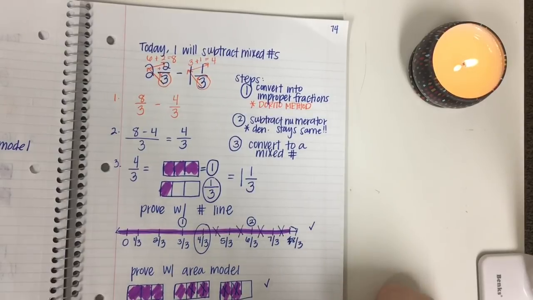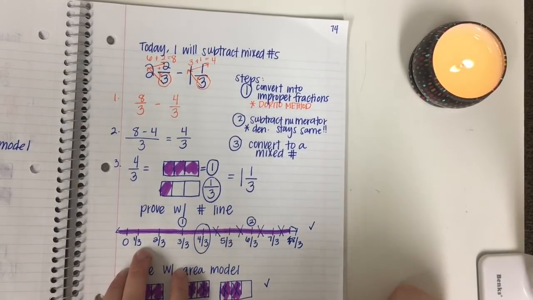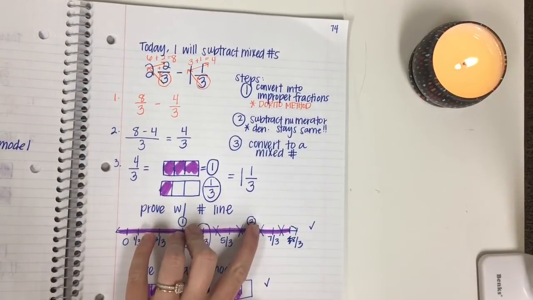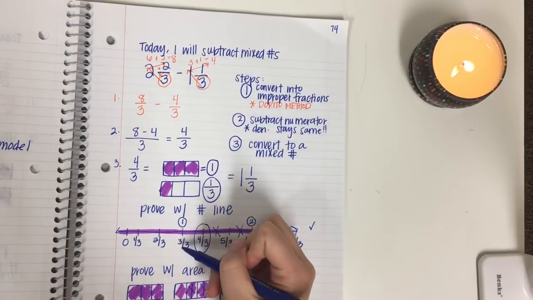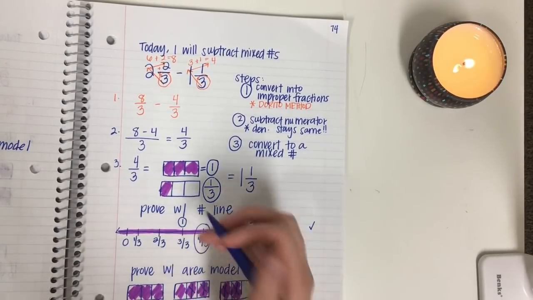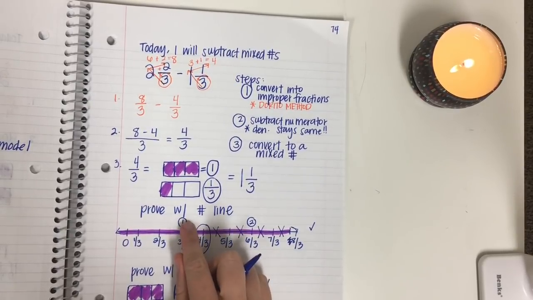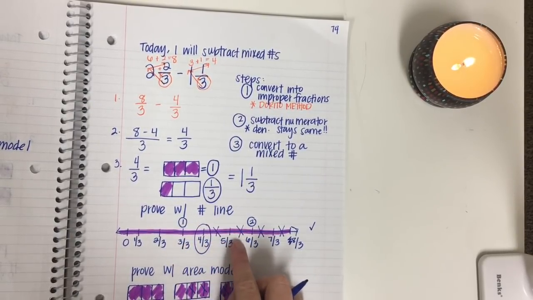Okay, I want us to look at this number line really quickly. So I want us to look where we can find the 1 and the 2 and how we know that that's true. So we know that this is where the 1 is because 3/3, remember that fraction bar is a division sign, so 3 divided by 3 is 1. Now how we can find 2 is we know that 6 divided by 3 is 2.